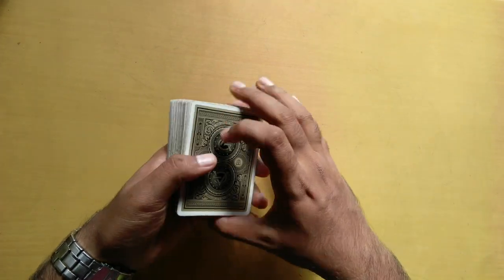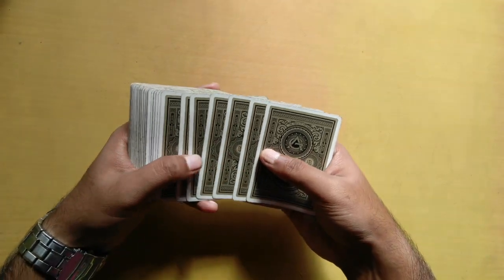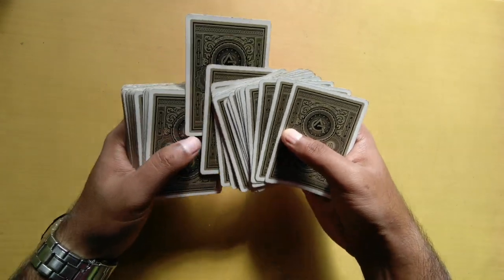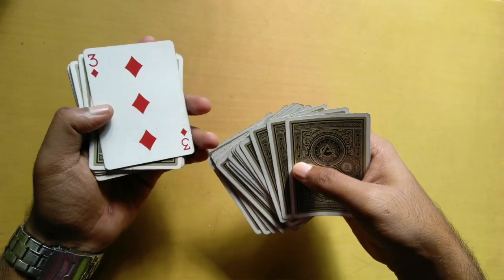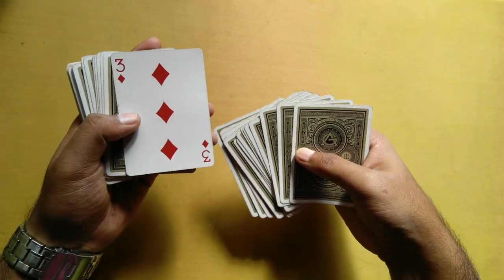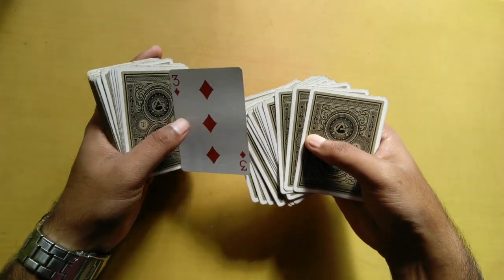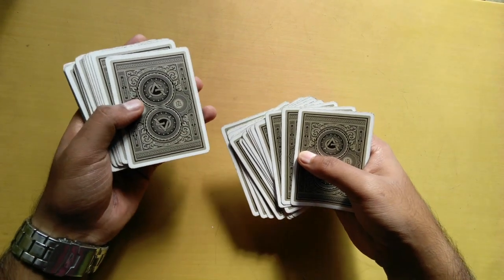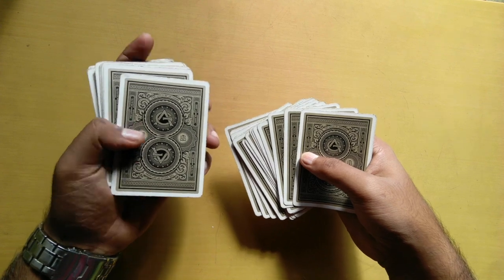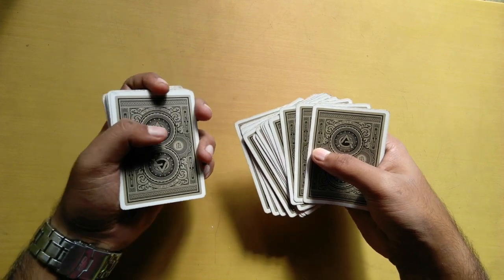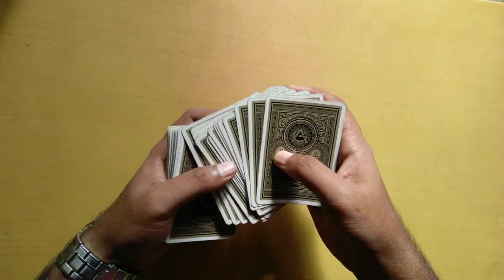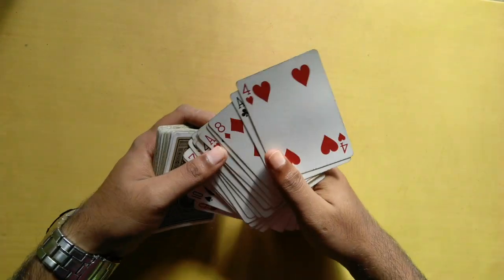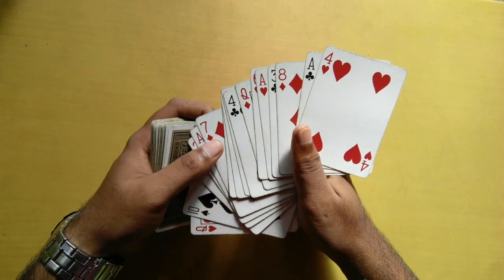So, for this move, you spread through the deck and ask the spectator to point at any card. Let's say this one right here. That's the 3 of diamonds. Now, while pushing it back in, you use these cards to flip it back over. You push it with your thumb and catch a pinky break above their selection. Now, using these cards, you flip them over and spread them out like a fan.